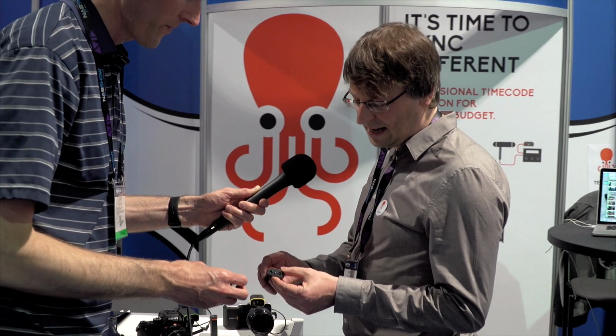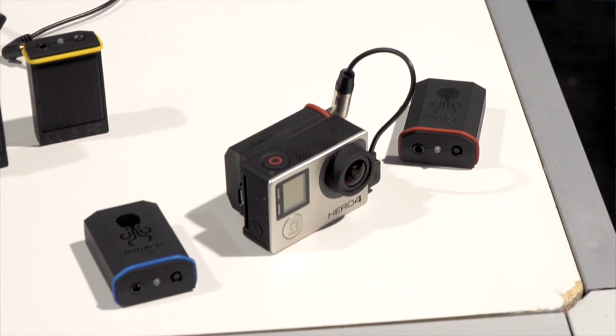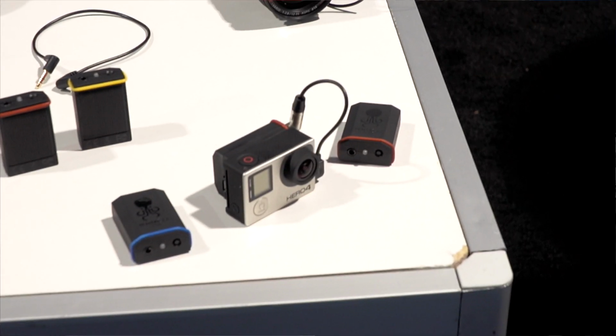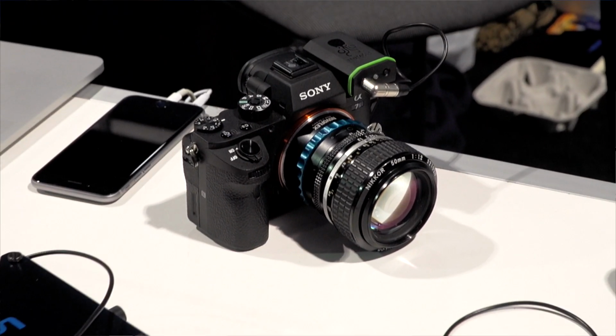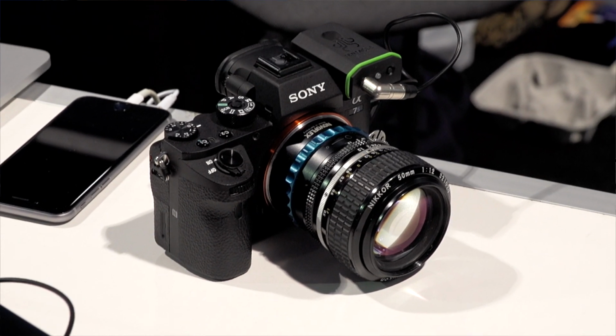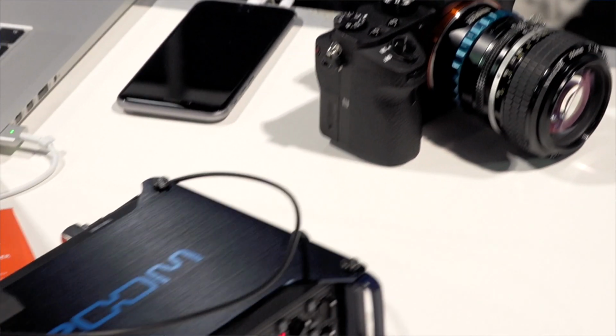It does LTC timecode, so the timecode comes out as an audio signal, and you can record this timecode on any kind of camera. For instance, like the A7S, or here we have the Blackmagic Pocket. You can also record it on a 5D, and even on a GoPro, and even, for instance, on an iPhone.